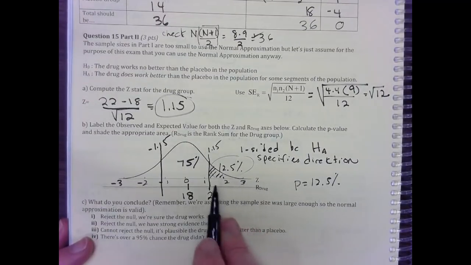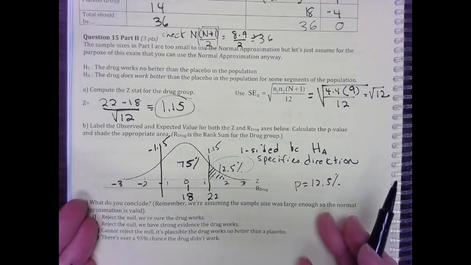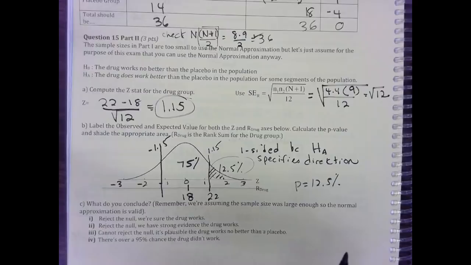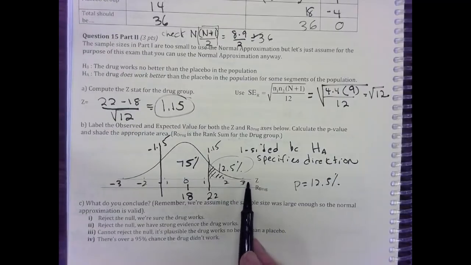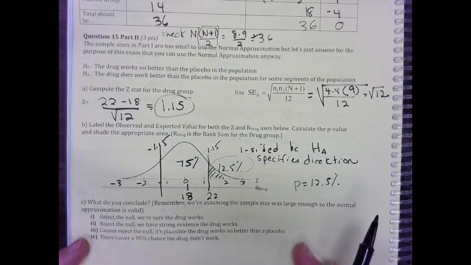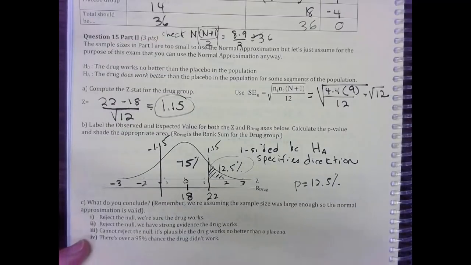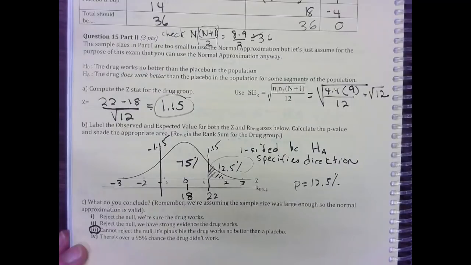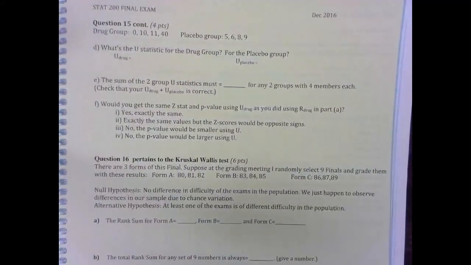The chance that we would have seen this big a difference between 22 and 18 just by the luck of the draw is 12.5%, which isn't strong enough evidence to reject the null. So it's plausible. We're not accepting the null. We don't know for sure that they're the same, but we cannot reject it. It's plausible that it's no better. All right, so that's what we have there, and let's continue.